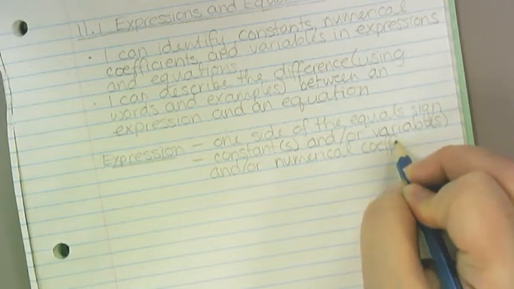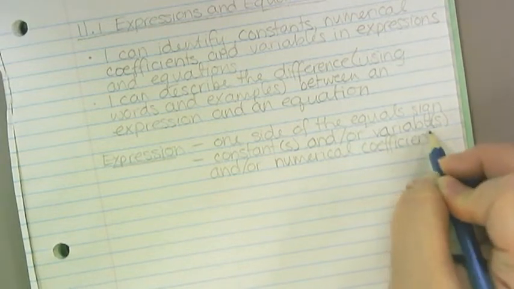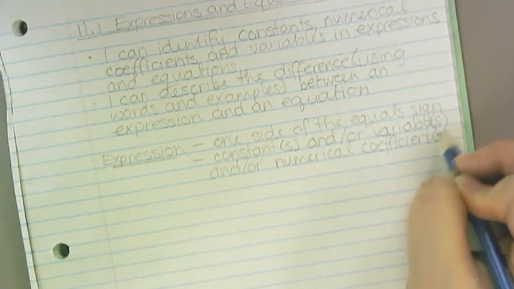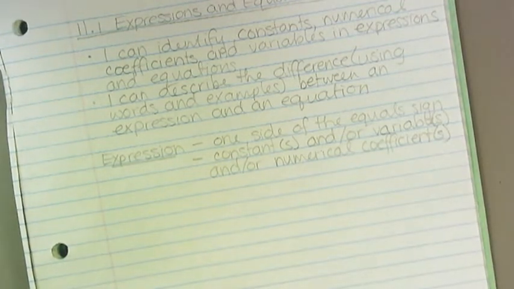No. Okay, the people who say yes, why? Because you can go, say, 6 times whatever, which is the numerical coefficient, and then plus a, which would be the variable. Okay, that is a good point. I should rephrase. Can you have only one numerical coefficient in an expression?